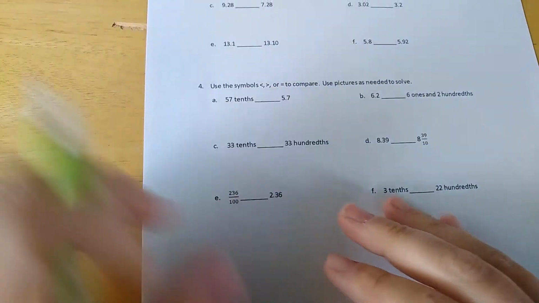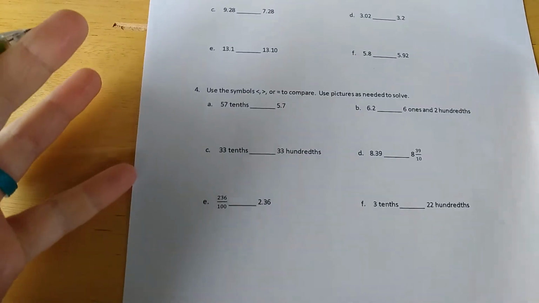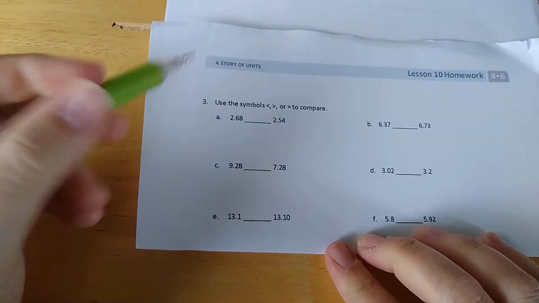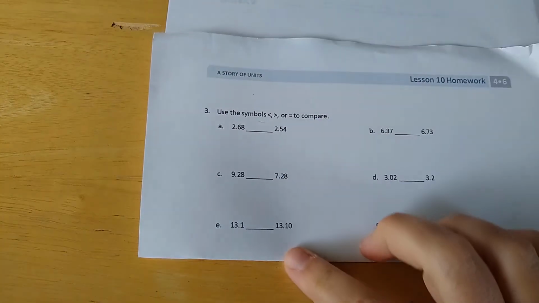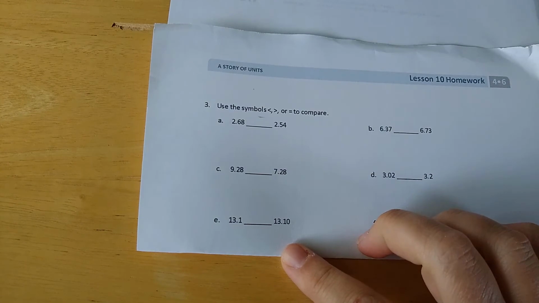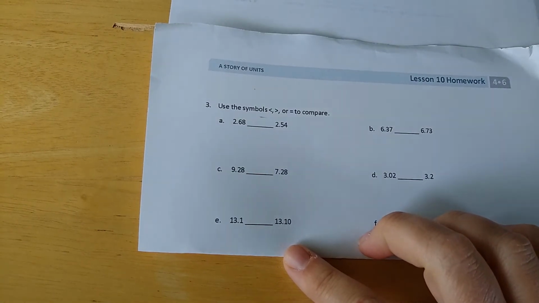Now we're going to try to do that without the help of the pictures and the labels. Now remember, unless the directions explicitly say it, or Miss Vincent explicitly says it, you do not have to draw a model, do a number line, or anything. Okay? So let's see what the directions say. What do the directions say here? They say use the symbols to compare. So do I have to draw anything if I don't need to? No. If I need to, I will.